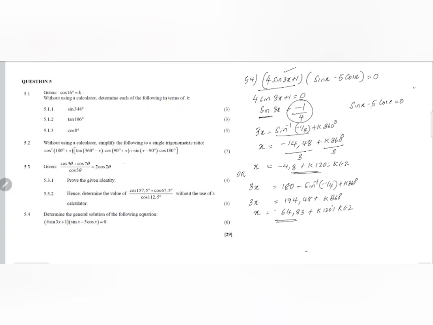So here, this one, how do we do it? It is very simple. Send 5 cos x to the other side. Sin x is equal to 5 cos x, isn't it? Minus 5 cos x goes to the other side, plus 5 cos x. If you have sine and cos with the same angle, what you need to do is just divide both of them by cos.